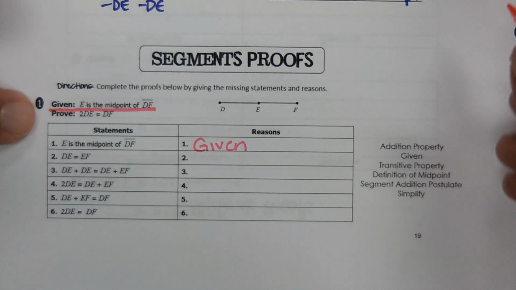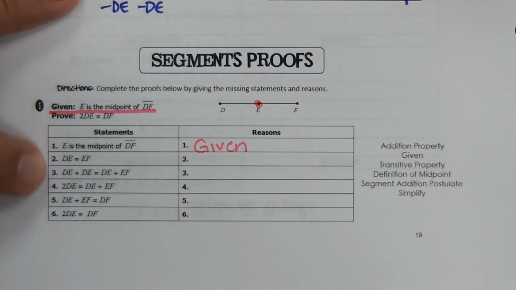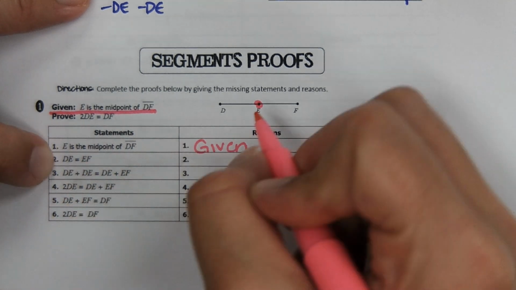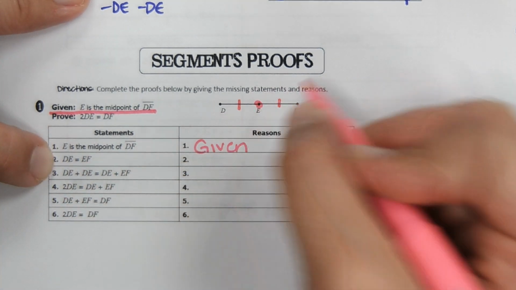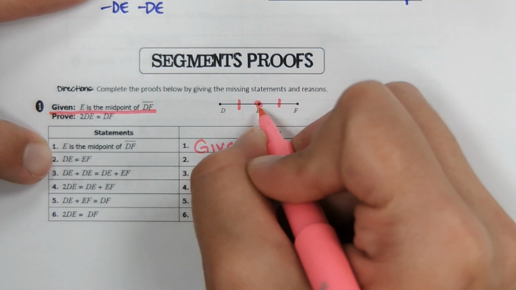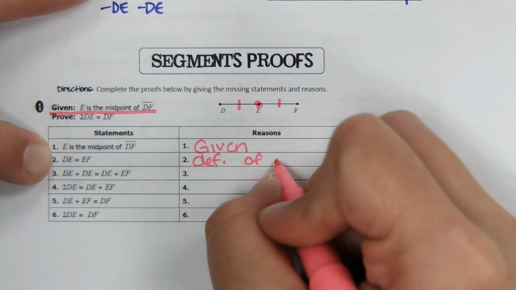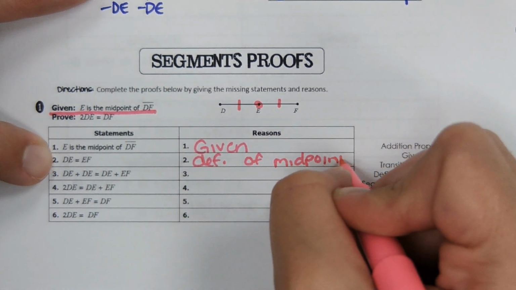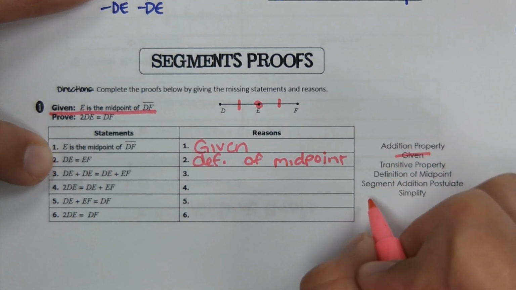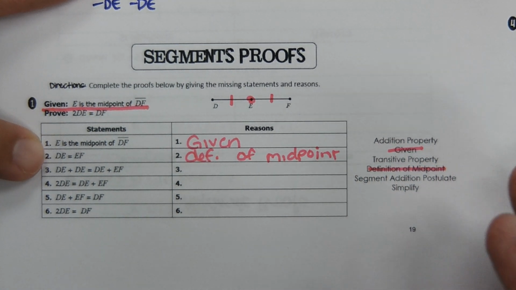So we're going to look at what it says. It says E is the midpoint of DF. Okay, cool. Then it says that DE is equal to EF. So just showing that on the picture. The reason why DE is equal to EF is because this is a midpoint. So the reason is definition of midpoint. And we can cross off given and definition of midpoint over here. This is like the answer bank.